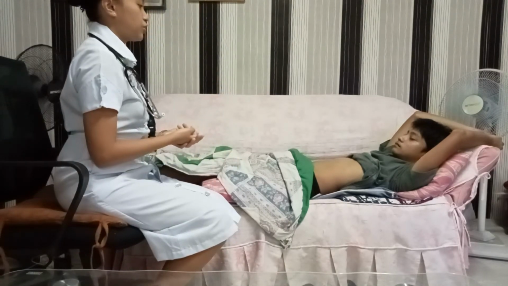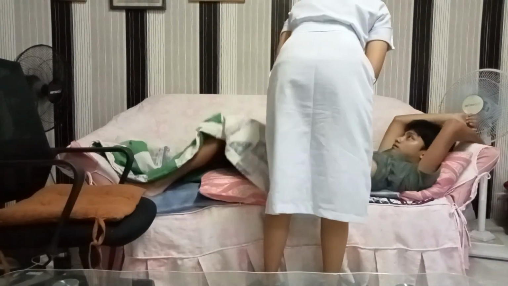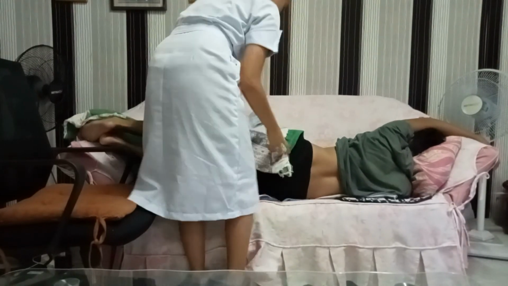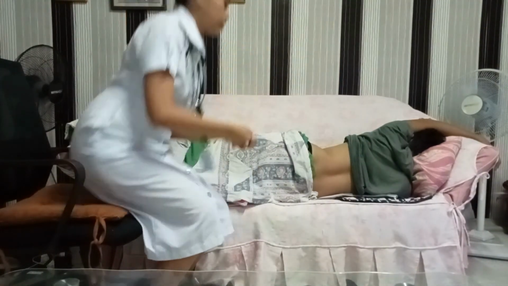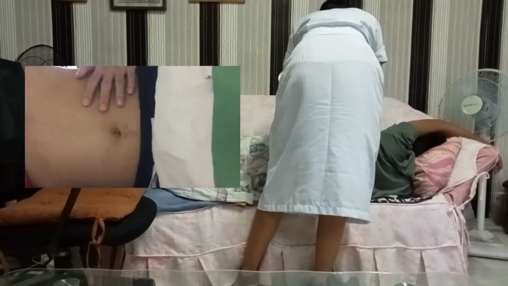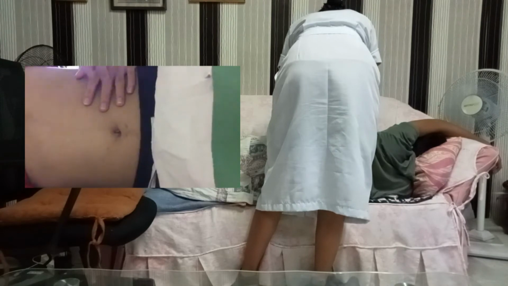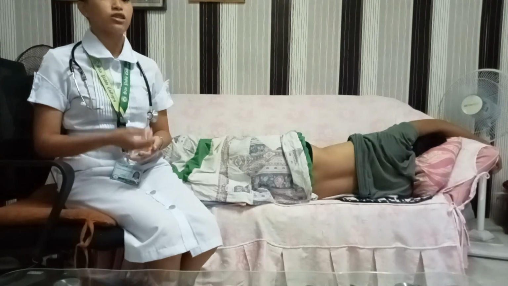Sir, may I ask you to turn to your right side, or right lateral position, and I will percuss it. Wait for 5 minutes before percussing. This is to percuss the spleen, and I will begin from the 6th rib on the left side. Also percuss on the lowest intercostal space by asking the client to take a deep breath.